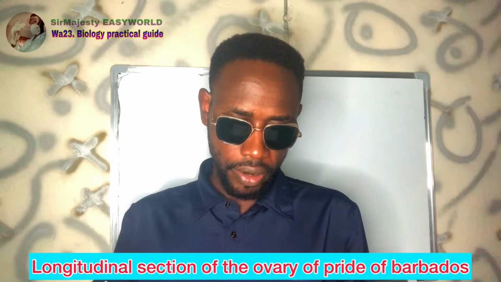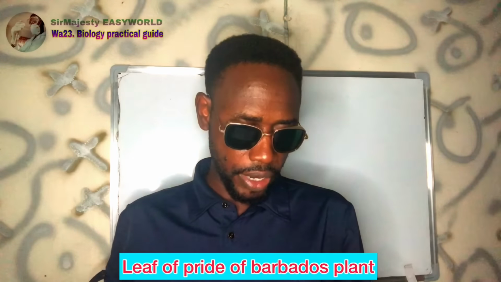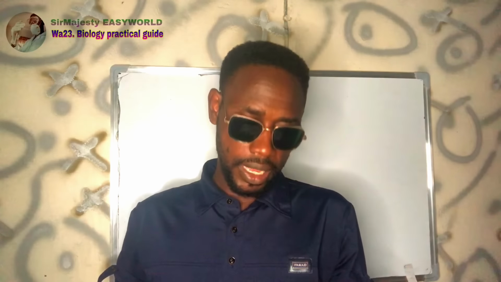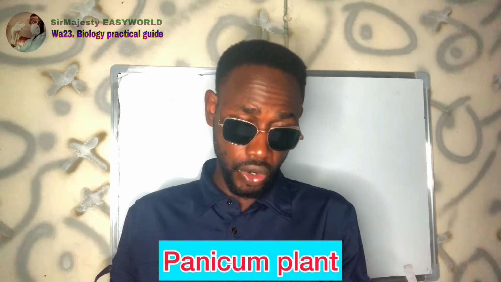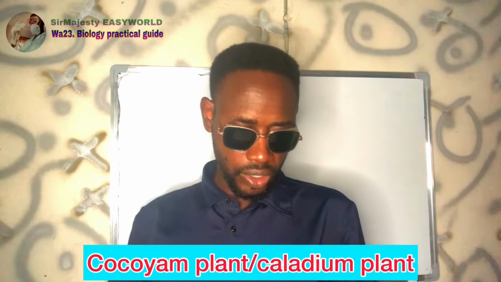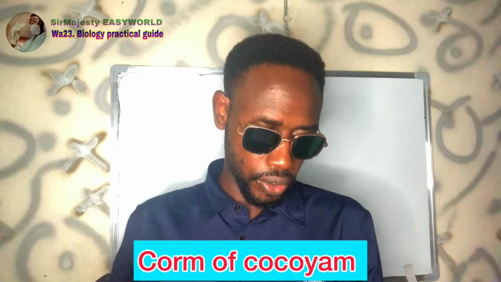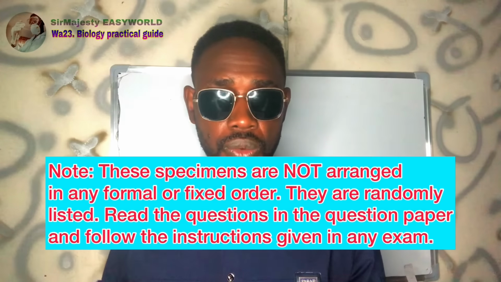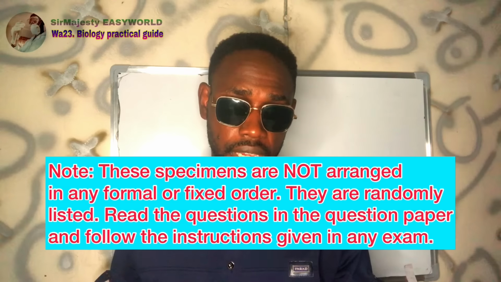Then the longitudinal section of the ovary of Pride of Barbados flower, the leaf of Pride of Barbados, the panicum plant, which is commonly called guinea grass, then the cocoyam plant, the caladium plant, then the corm of cocoyam, and dry humus. These are the list of the specimens that I will be discussing in this video.